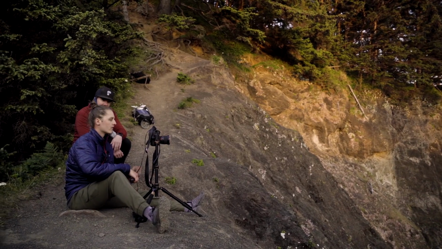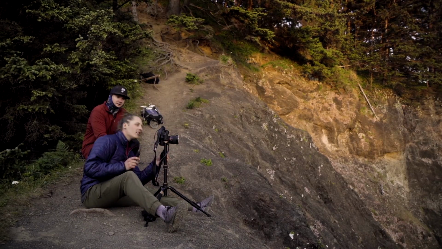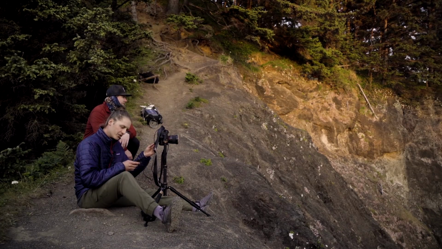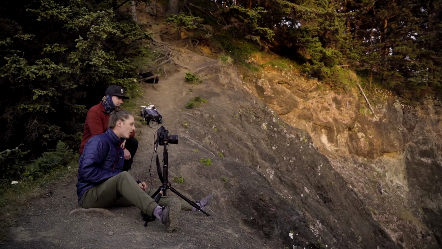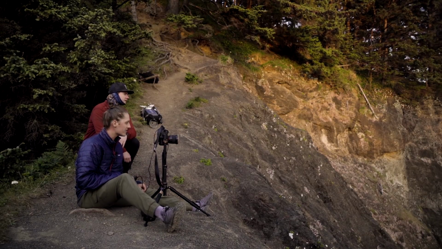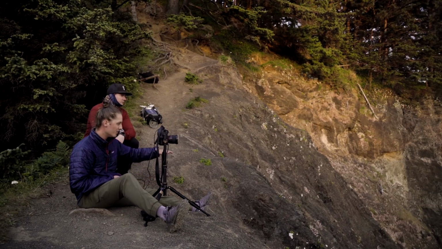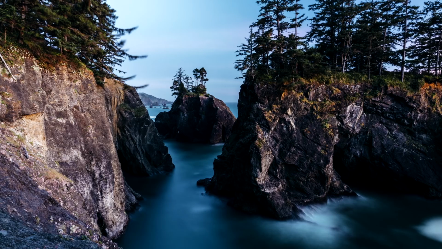All right, you all set, Matt? Yeah, looks like I'm all set up. I'm running an F16, have our ND64 filter on here. And I'm gonna be shooting this at a 38-second exposure right now. The water down there isn't moving too fast, so this should give us a good amount of blur that isn't too hazy over that 38-second period. So we'll see how this looks.